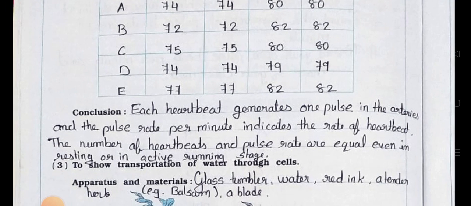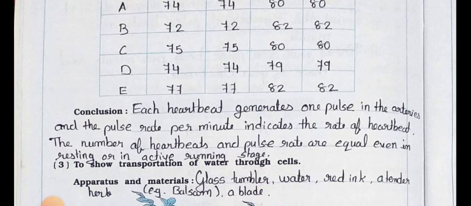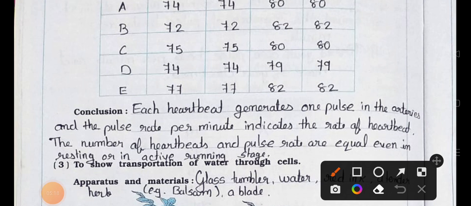The conclusion is that each heartbeat generates one pulse in the arteries, and the pulse rate per minute indicates the rate of the heartbeat. The number of heartbeats and pulse rate are equal, whether resting or in an active running stage.